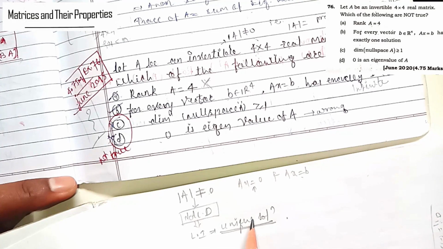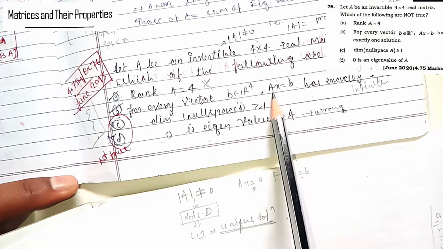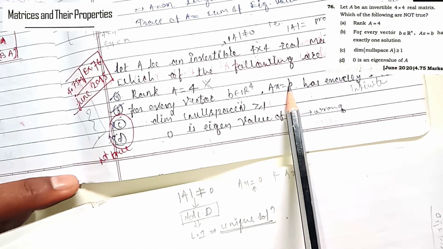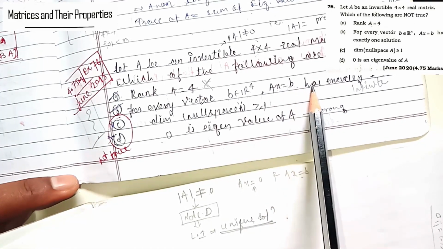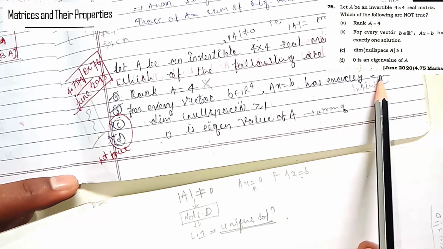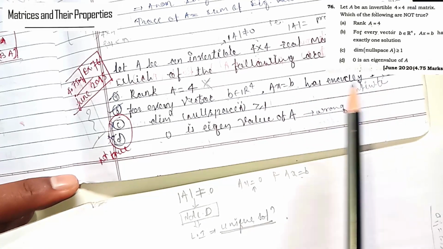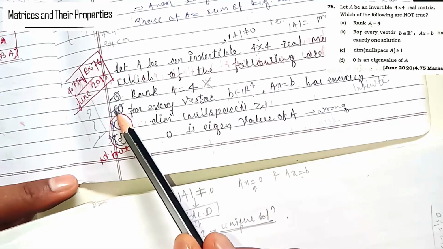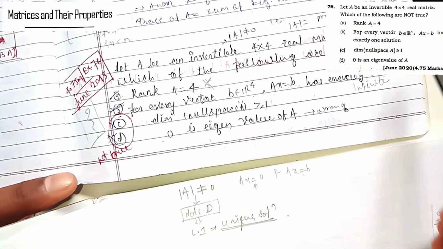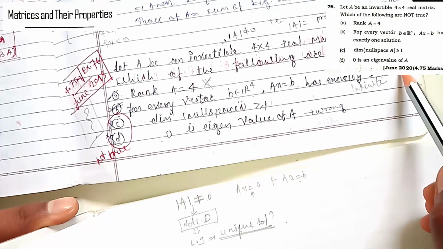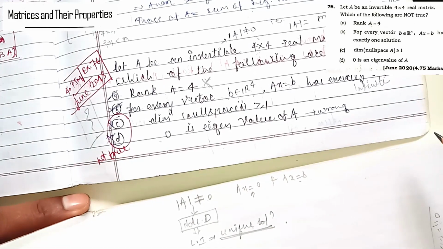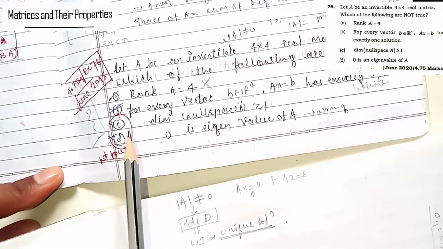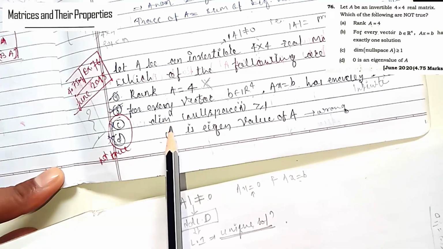If the matrix has a unique solution, then our non-homogeneous system Ax equal to b, here b a non-zero matrix, has exactly one unique solution in R raised to 4. So option number b is correct, but we want the not true one, so option number b is eliminated here.